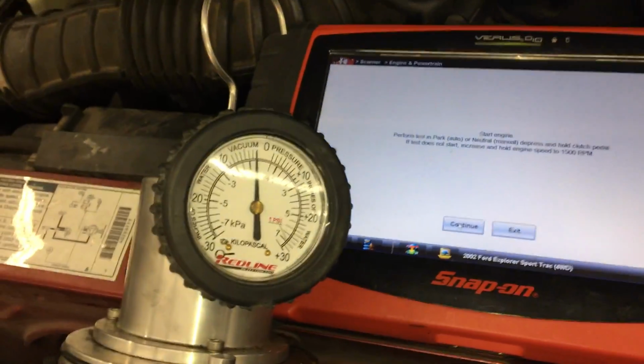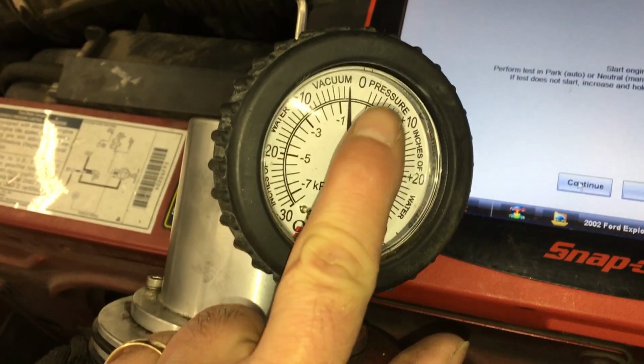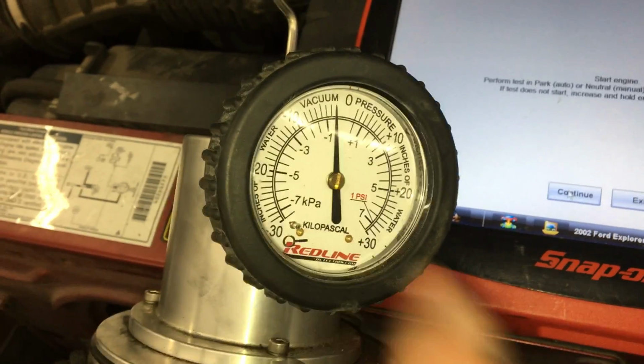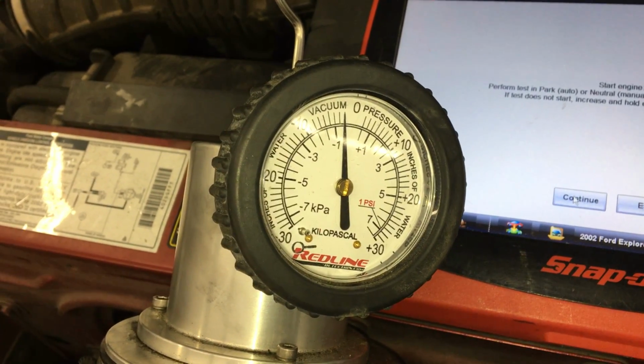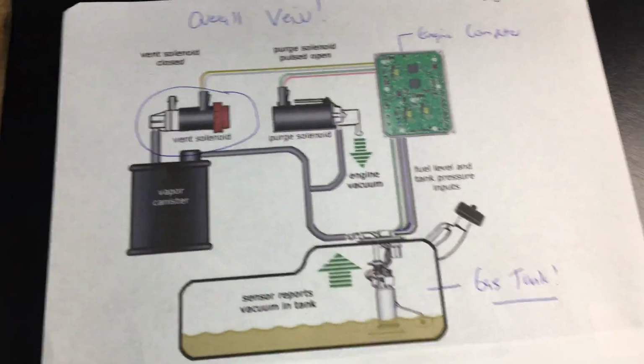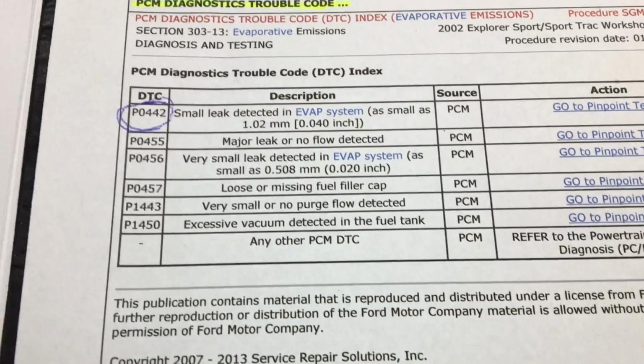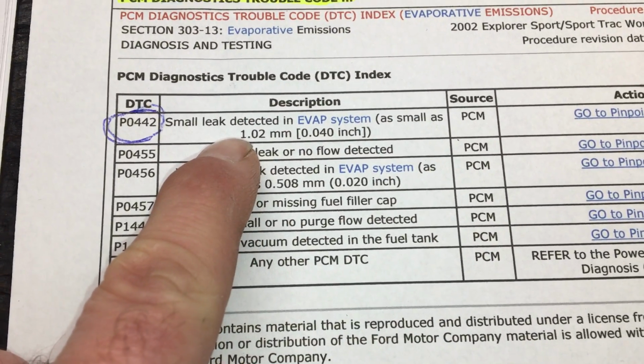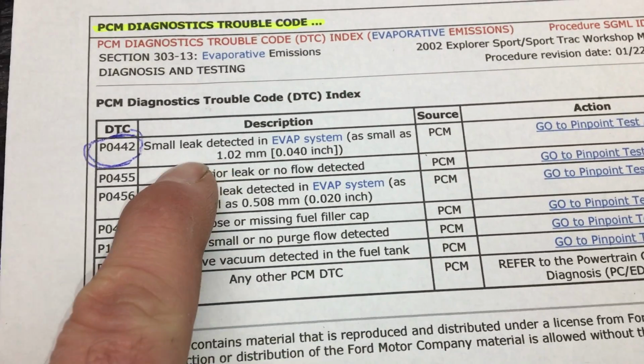You're going to see this cool test here. You're going to see the computer pulling this thing down into vacuum by cycling the canister purge valve, and it closes the vent. So, real quick overview, this is the code I had. And like I said in other videos, you can't always trust small leak detection in the EVAP system.